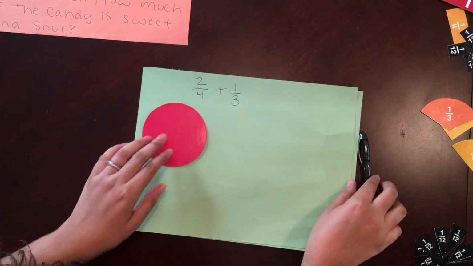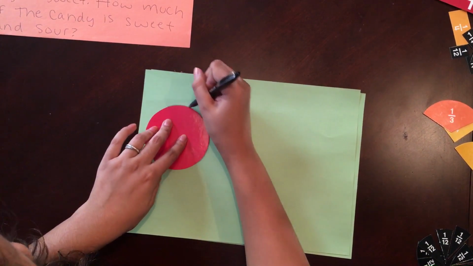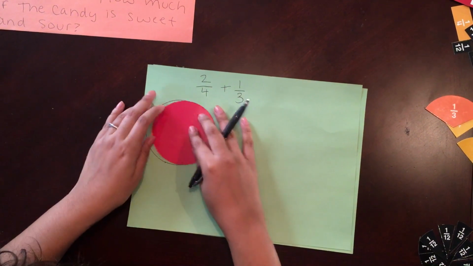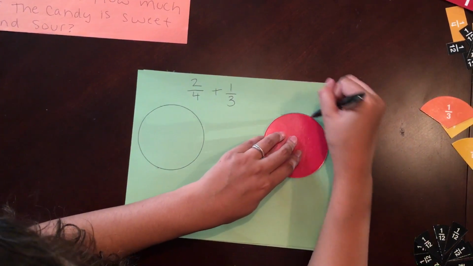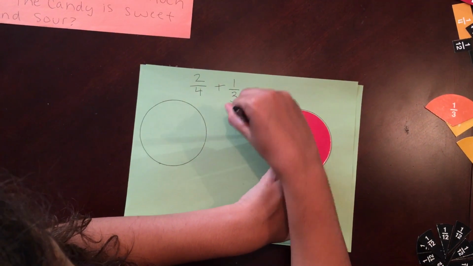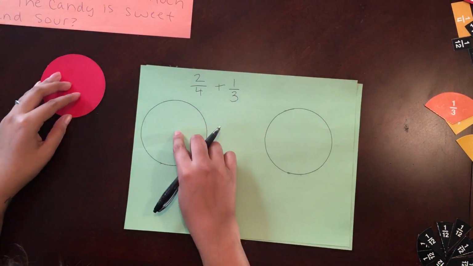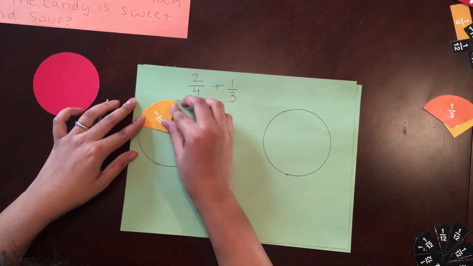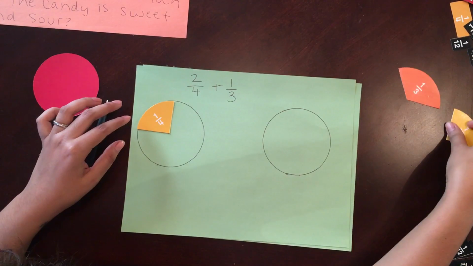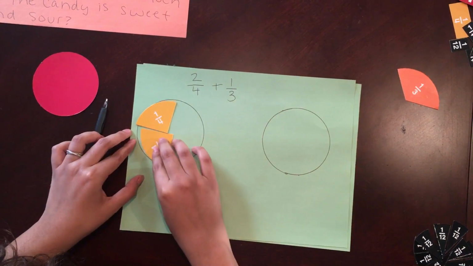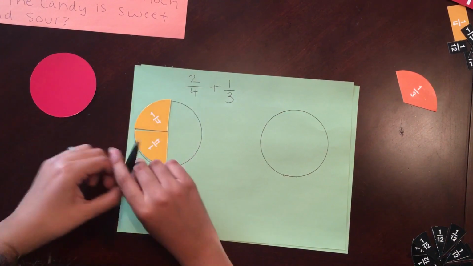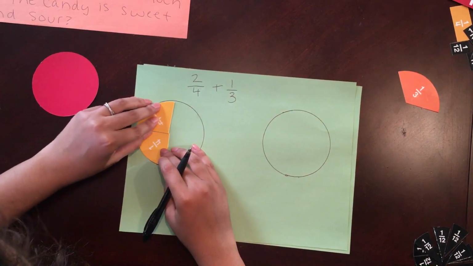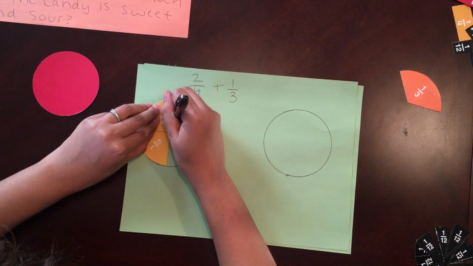So first what I want to do is let's trace this really quickly, just to see, this is our exact copy. Okay, so we're doing 2/4. So 2/4 would look like this, correct? Okay, and we can actually draw a line as well to show this.